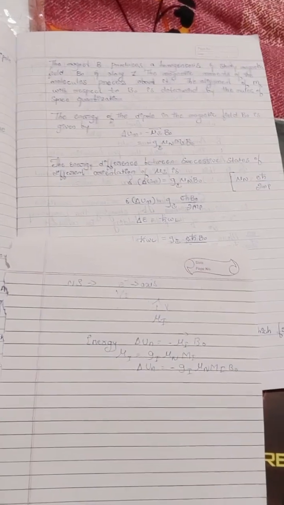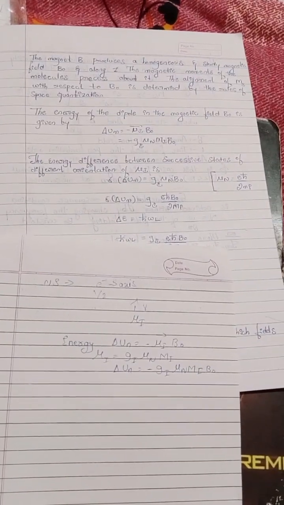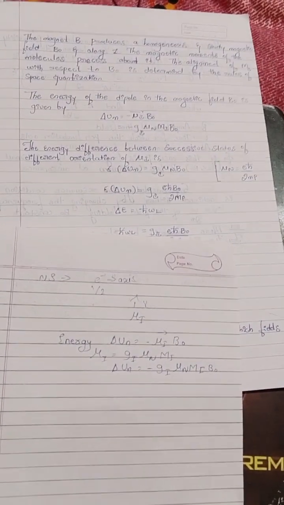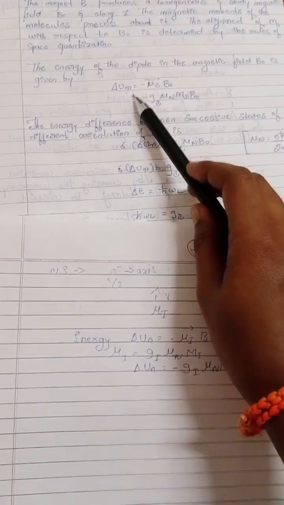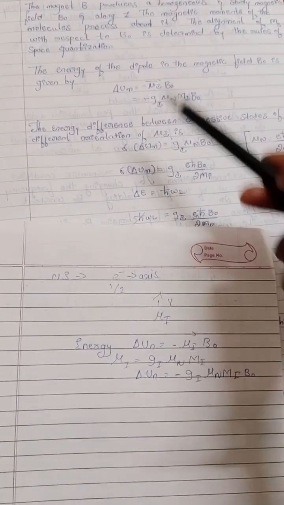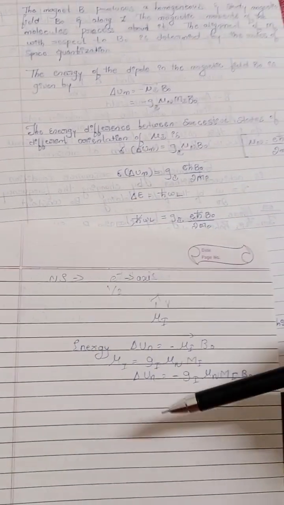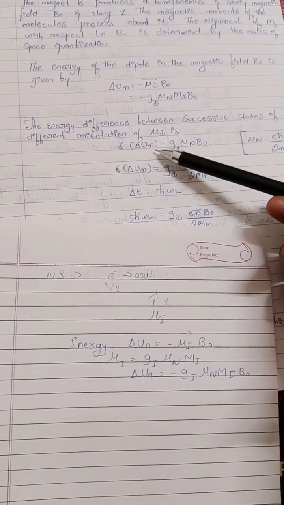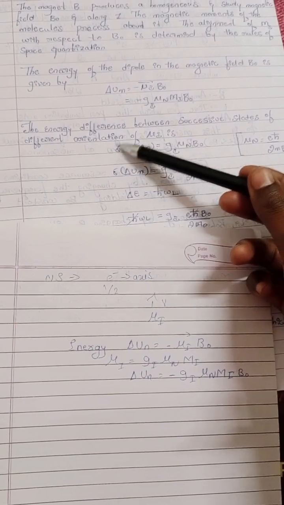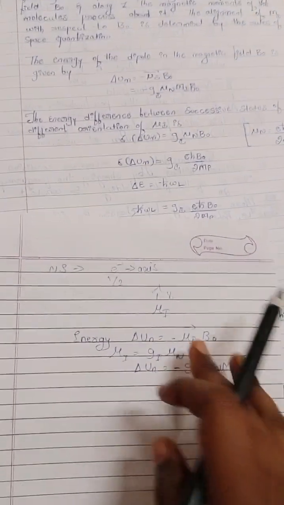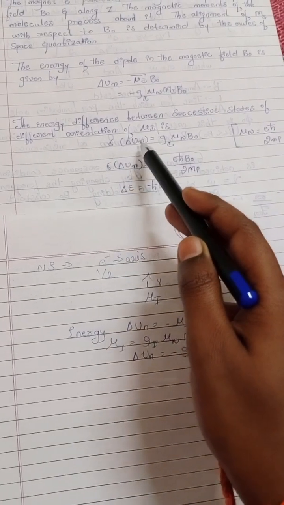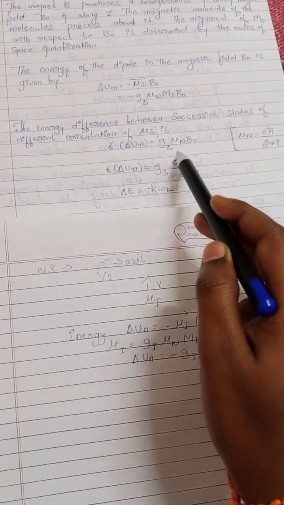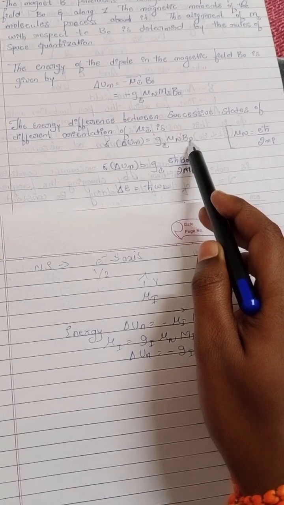Okay, then the energy difference between the successive states of the different orientation of beam. So whatever we have, we took the energy, so we have to check the energy differences. So here the energy differences are just the changes. Delta E is equal to gI μn B naught.